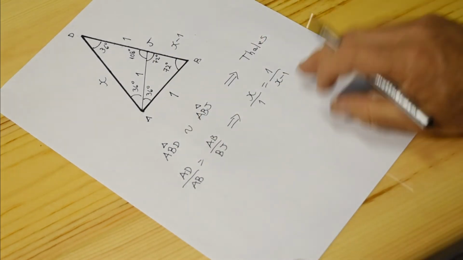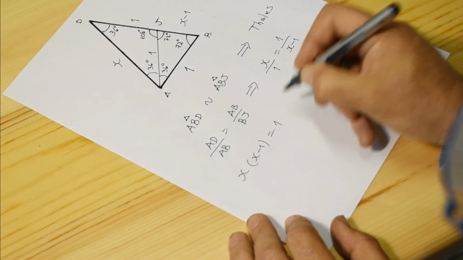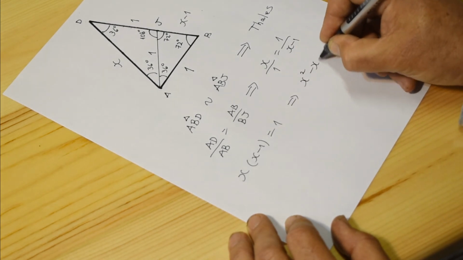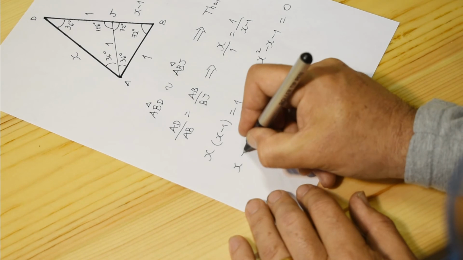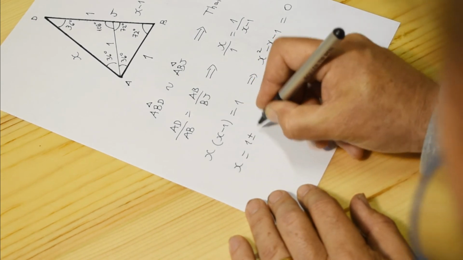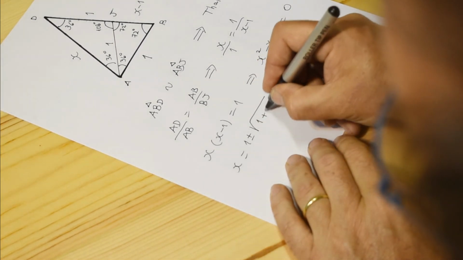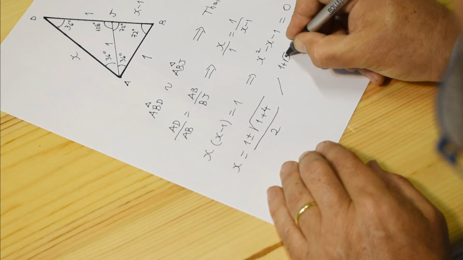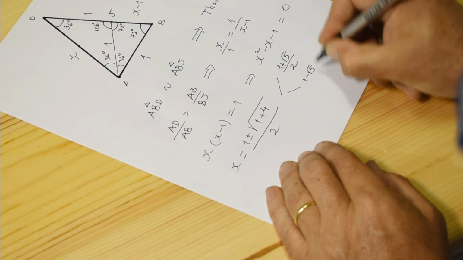We do cross products and X times X minus 1 is equal to 1, which leads us to the second degree equation x squared minus x minus 1 equals 0. So we solve this equation as 1 plus minus square root of 1 plus 4, divided by 2. So we have two roots here: 1 plus square root of 5 divided by 2, or 1 minus square root of 5 divided by 2.